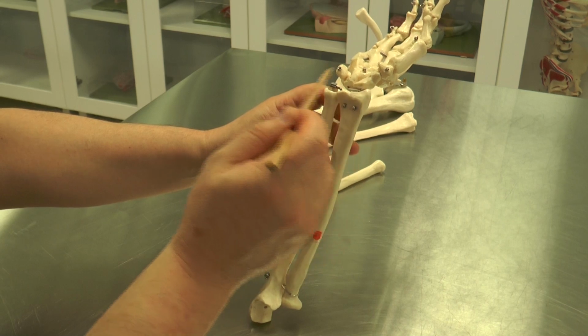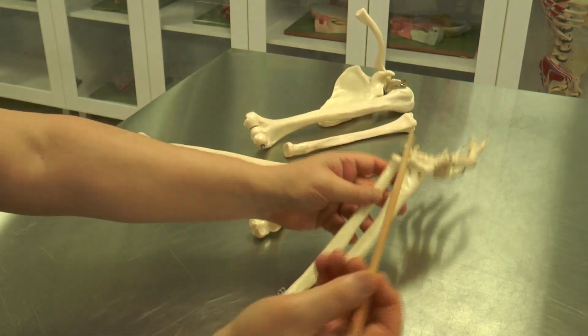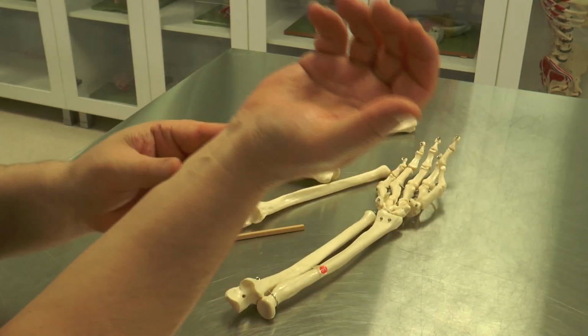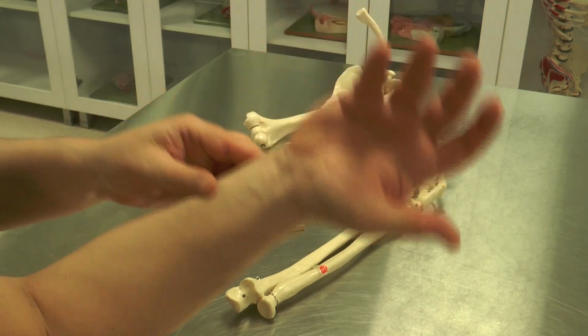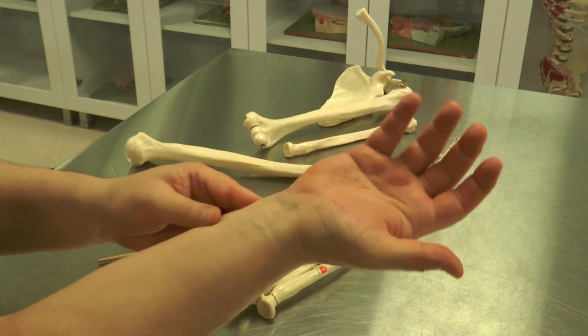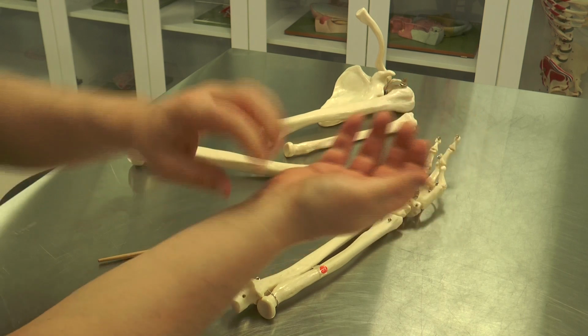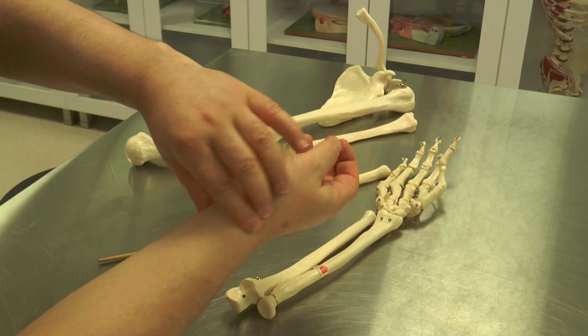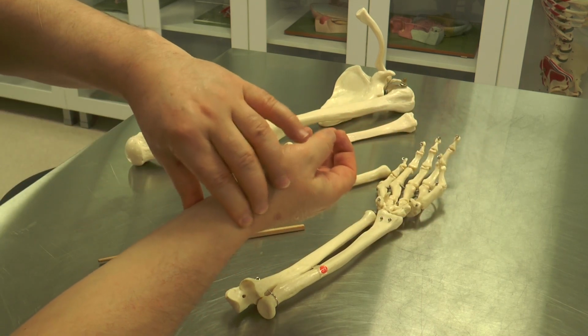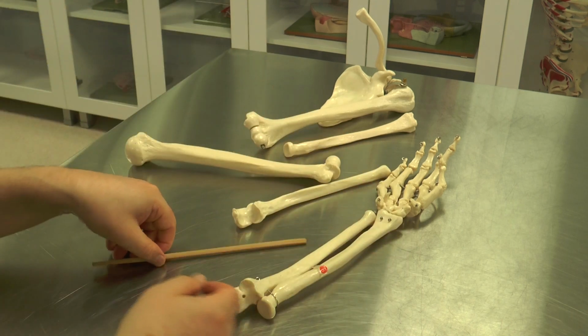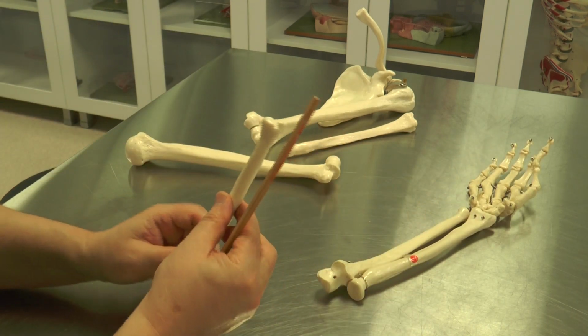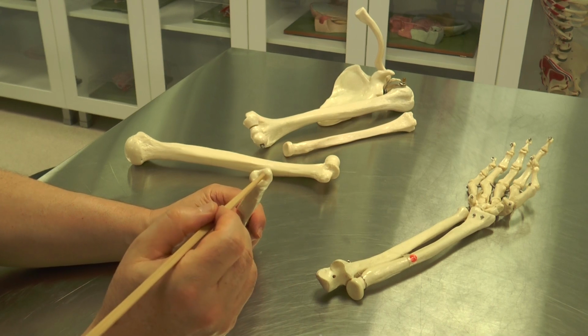At the edges of the wrist you can see two pointed areas, and you can feel them. The medial part is the styloid process of the ulna, and the lateral part is the styloid process of the radius. And this is the articular surface here.